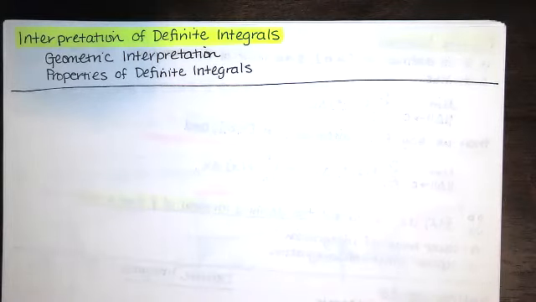This video is about geometric interpretation of definite integrals. We'll focus on the area interpretation, and we'll talk about properties of definite integrals. And then we'll use the area interpretation to evaluate definite integrals.